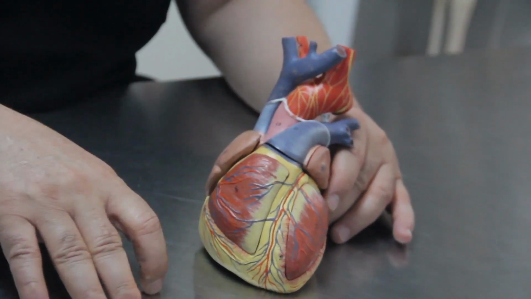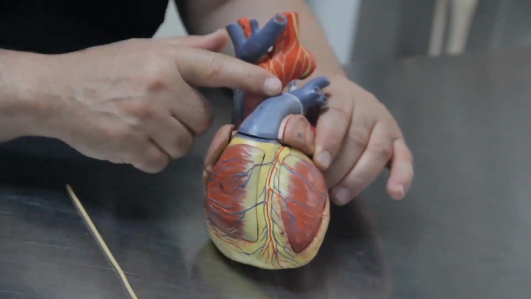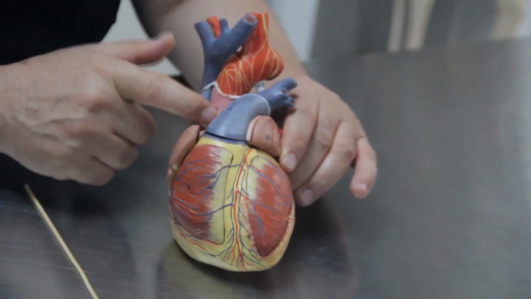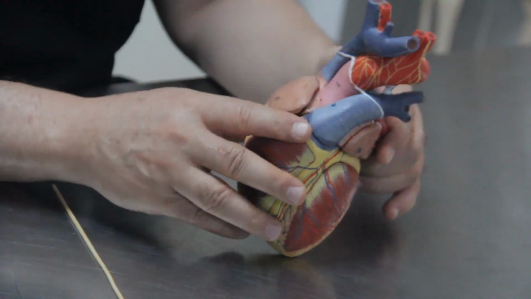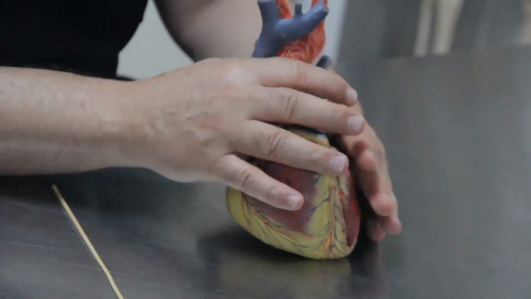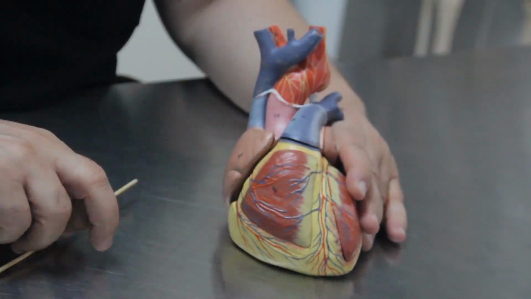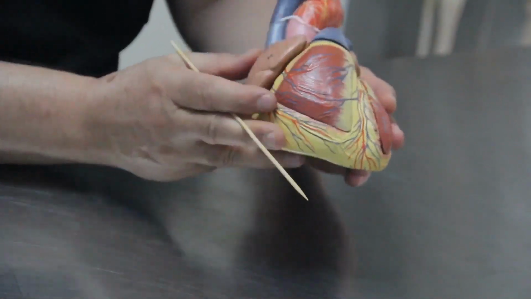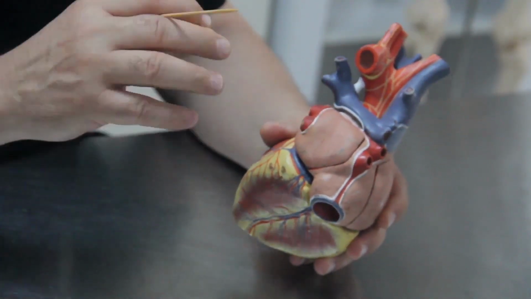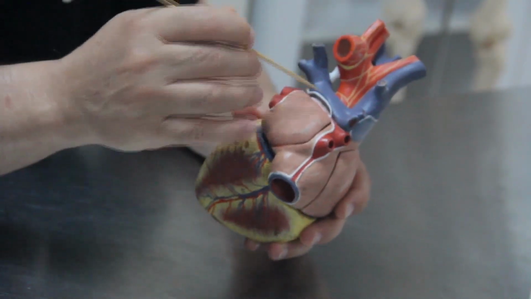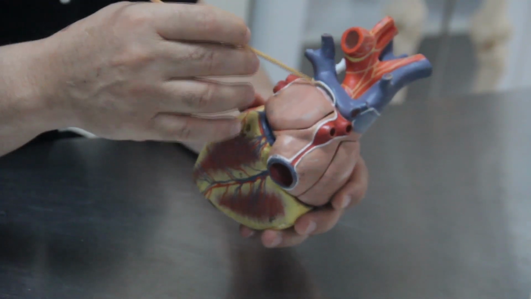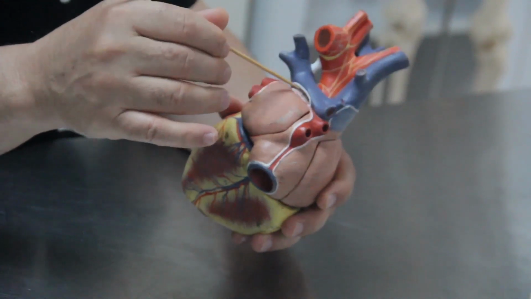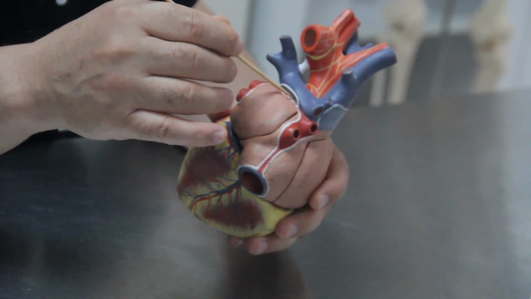As you can see, it also covers the roots of the great vessels. This is the pulmonary trunk, and this is the ascending aorta. We can also see the superior vena cava over here. So the pericardium covers the initial part of the great vessels, and it covers the heart completely. At the back, as the heart folds during embryonic development, in certain areas you have big empty, hollow spaces, and these spaces are referred to as sinuses. These sinuses are located inside the pericardial cavity.